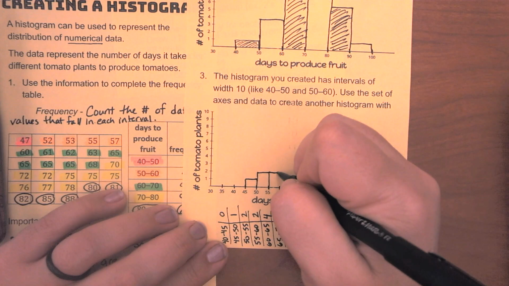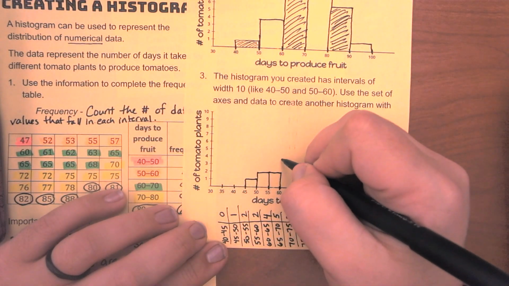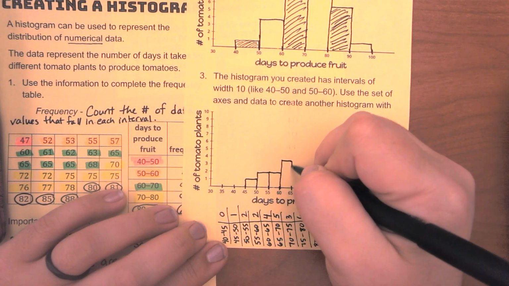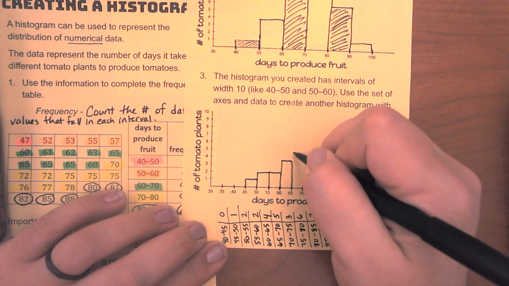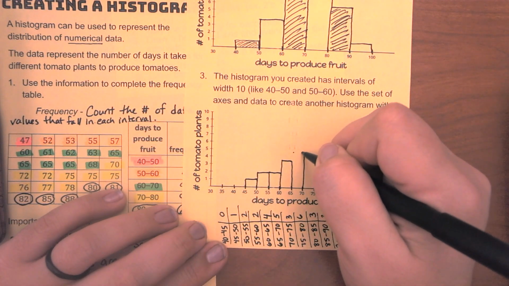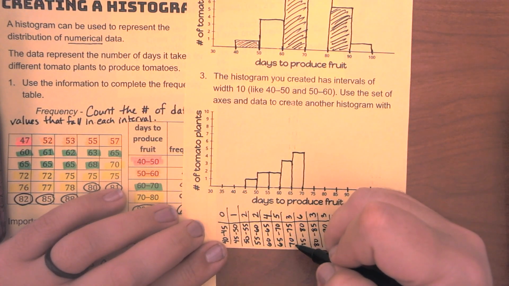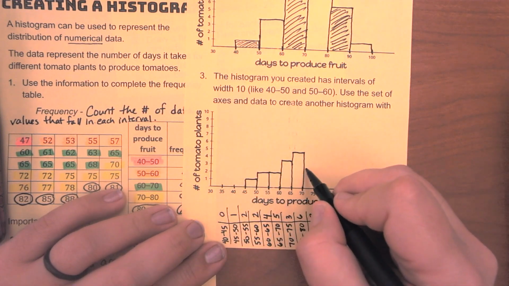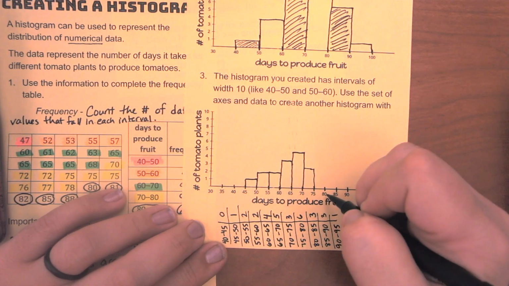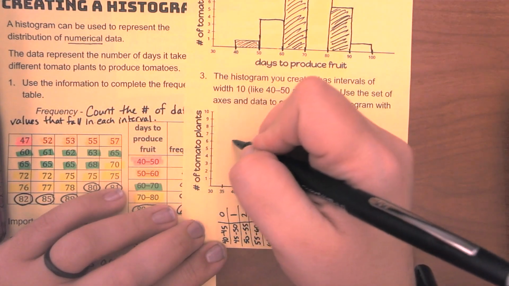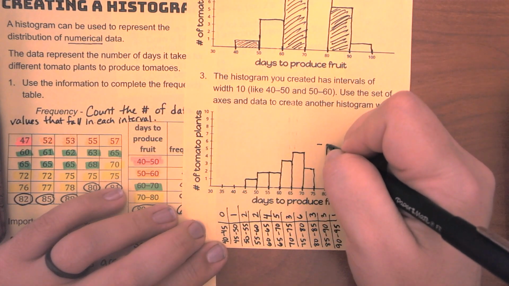I've got to stay at 2 for the next one. I've got to go up to 4 for the next one, so that's way up here. Then I've got to go up to 5 for the one above that. And if I'm going way too fast, feel free to pause it and then do it at your own pace. 70 to 75, I'm going up to 3. So that's in here. I want to make sure I'm in between my 2 and my 4. Then I have 75 to 80. Whoa, that one's all the way up at 6, so I need it to go all the way up here.